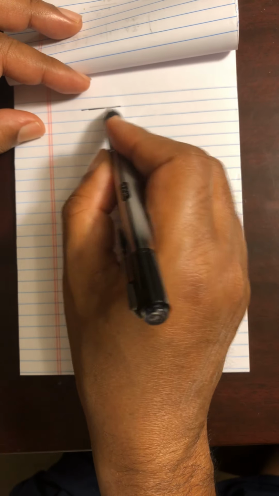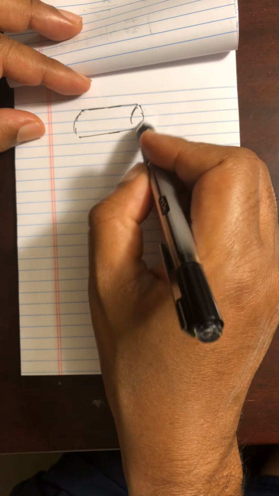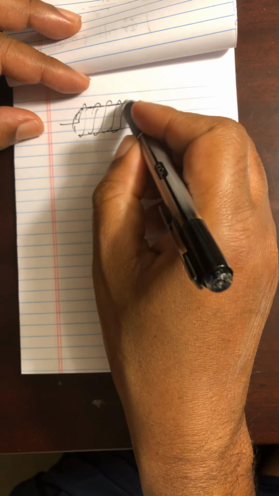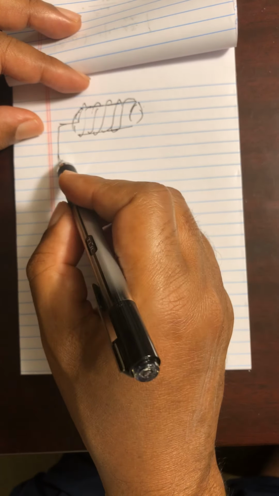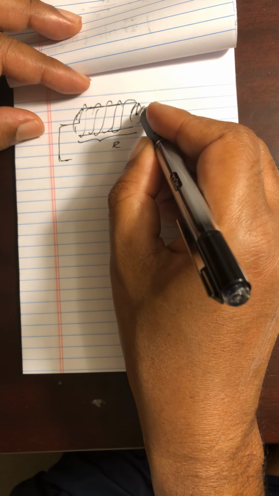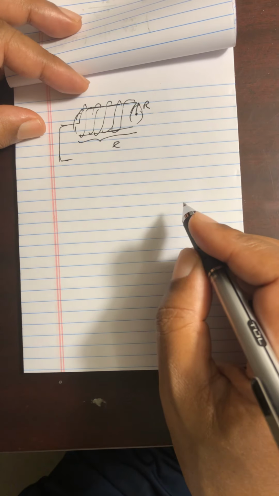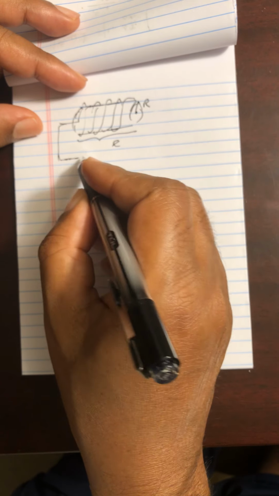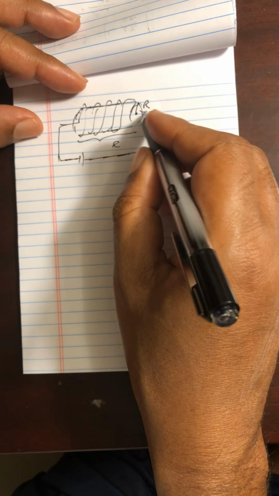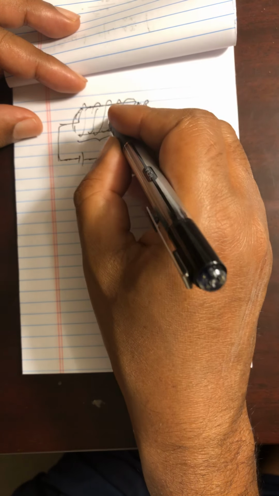So we have a solenoid like this. Number of turns is N and so on, the length is L, and the radius is R. Let's say we have power to the solenoid, and then we've got current this way.